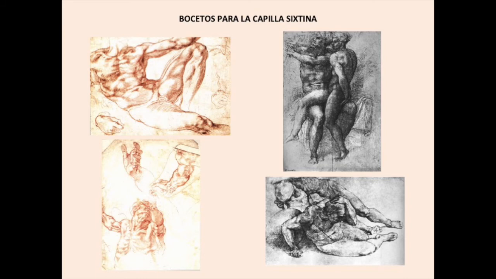Here we can see some sketches for the ceiling. The studies of the muscles, the bones, the anatomy he did are just incredible. He's a master. There's no one like him.